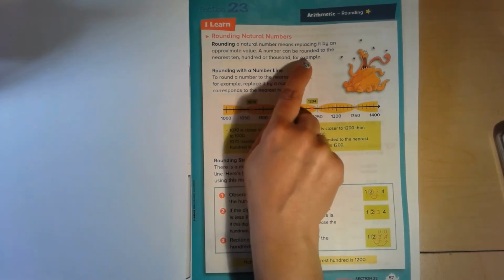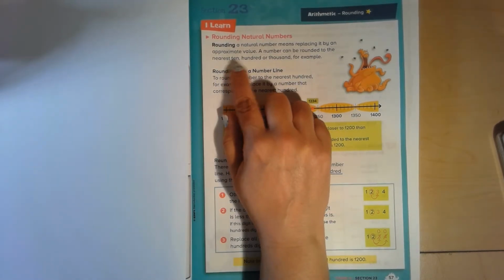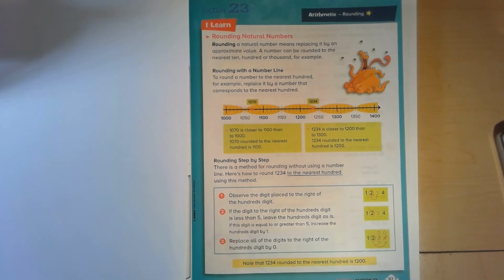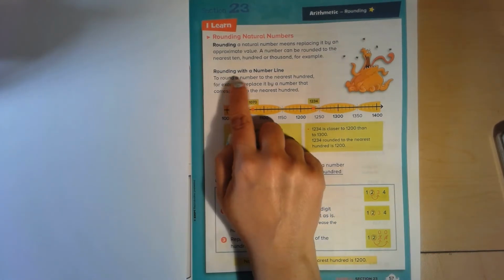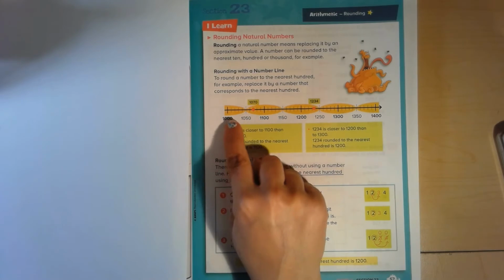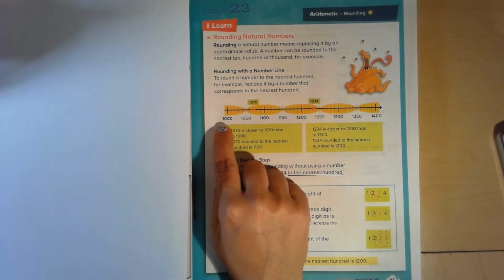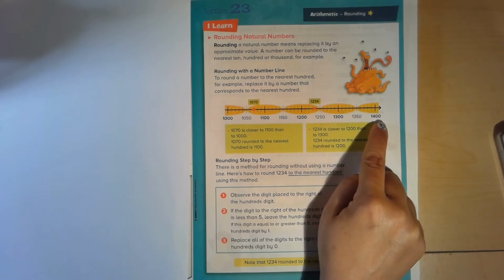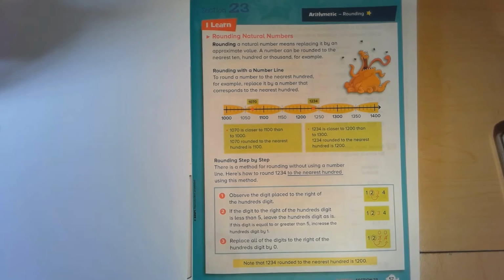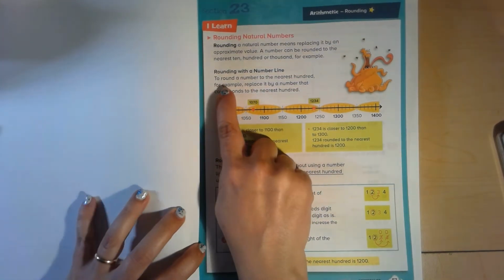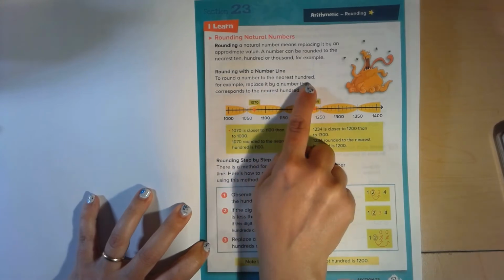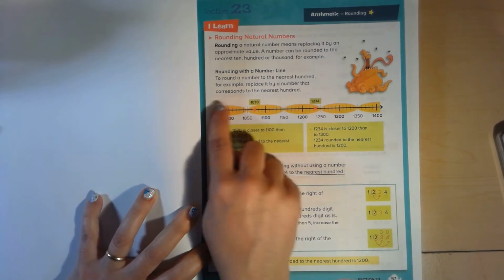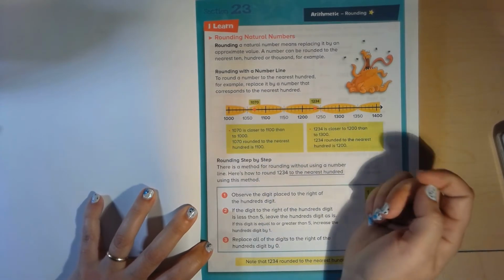So a number can be rounded to the nearest 10, 100, even 1,000, for example. Well, let's learn how to round. Rounding with a number line. Sometimes you get this nice little number line. So our number line starts with 1,000 and it goes to 1,400. So if you're lucky enough to have a number line in front of you, they're very easy to round with. To round with a number line, you need to round a number to the nearest 100 on this number line. For example, replace it by the number that corresponds to the nearest 100.